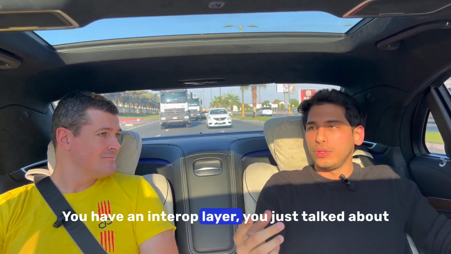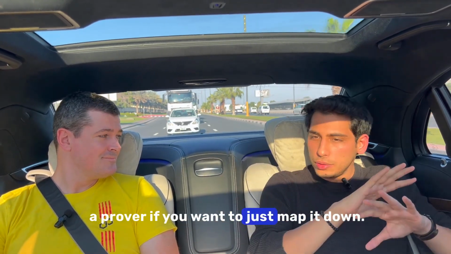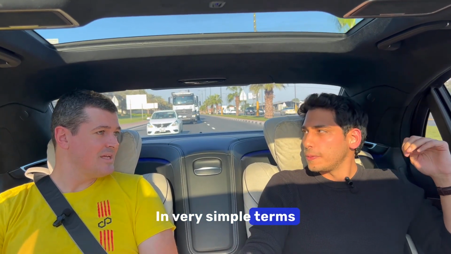You have an interop layer. You just talked about that. You have an L1 bridge. You have a prover. If you want to just map it down in very simple terms. Yeah. So.